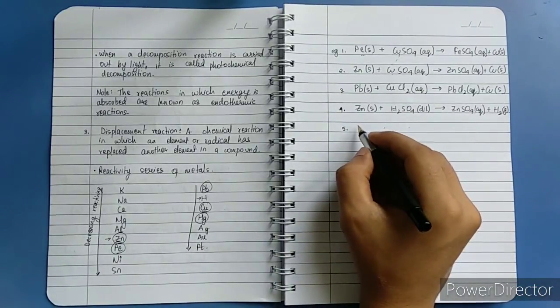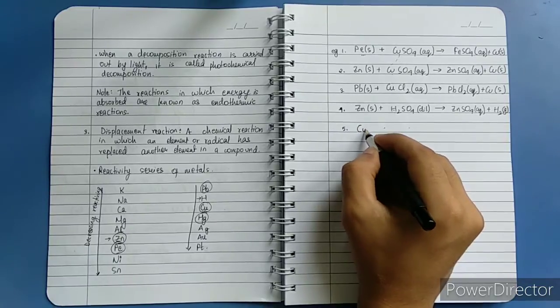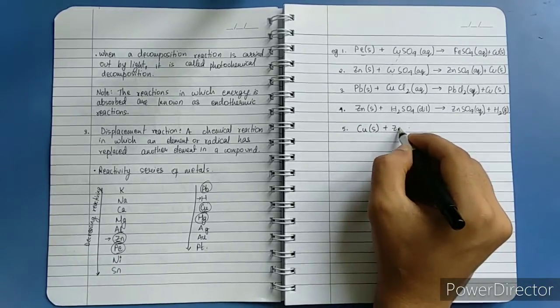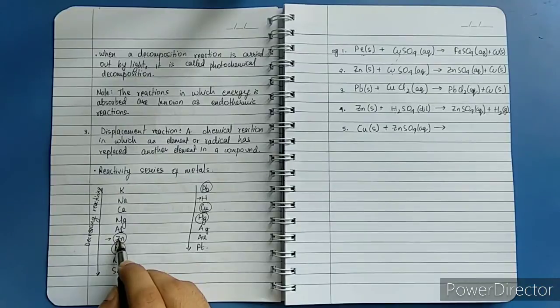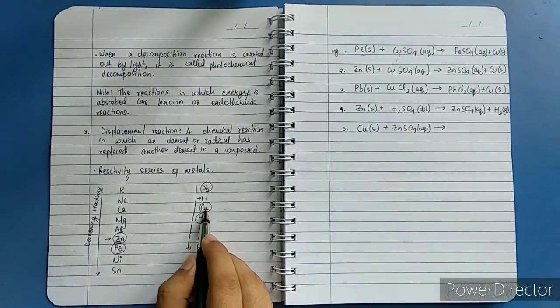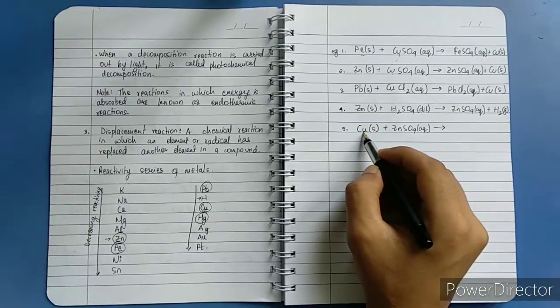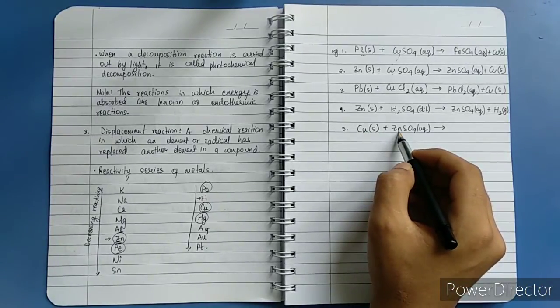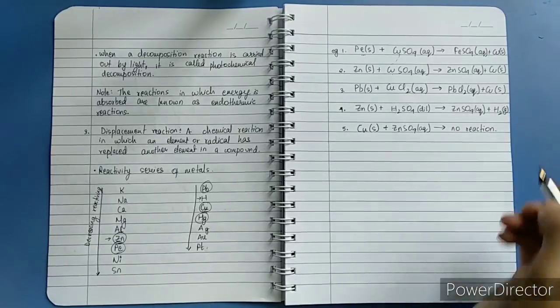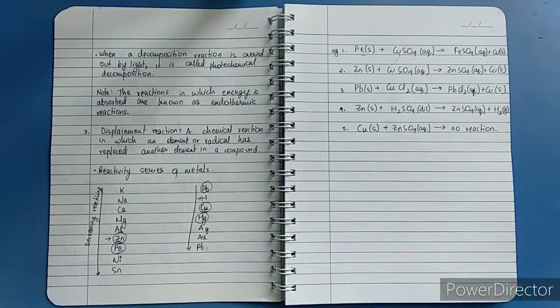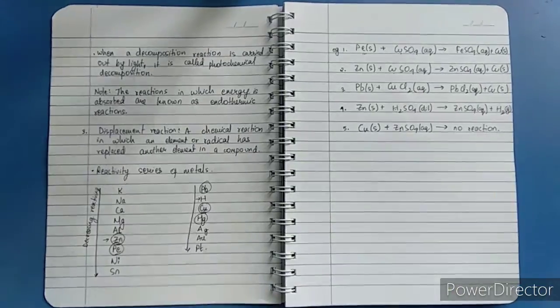Fifth one, say we have copper reacting with ZnSO4 aqueous. Okay, so copper and zinc. Copper is below zinc, so copper is less reactive. A less reactive metal will not be able to remove a more reactive metal from its salt. So copper will not be able to remove zinc. So here no reaction will take place. You can also be asked questions like this where there will be no reaction. So do learn this reactivity series so that you can understand what is more reactive, what is less reactive, and accordingly we can perform displacement reactions.